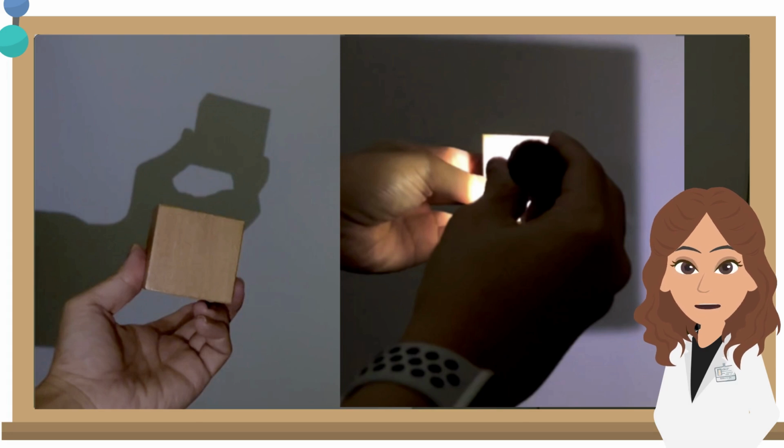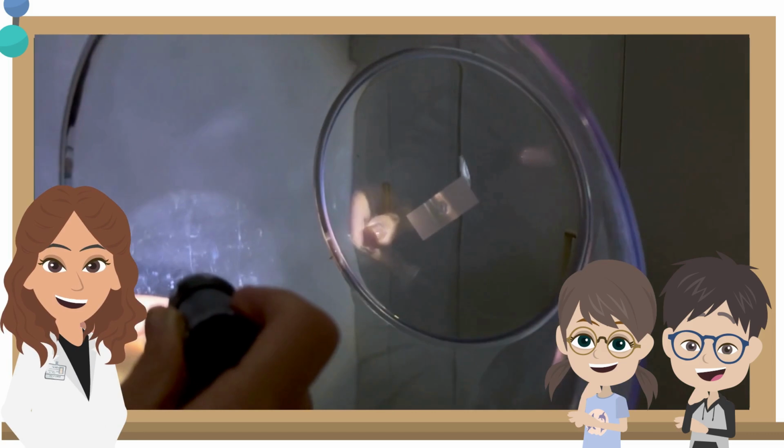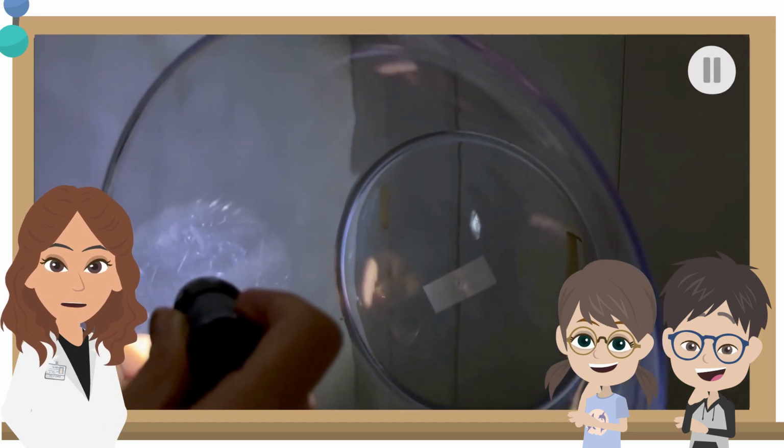Lastly, let's see what happens if we replace the wooden cube with objects that are transparent or translucent. We will start with the transparent glass bowl. Pause and observe the opacity or the darkness of the shadow. We can see a very faint shadow on the wall.